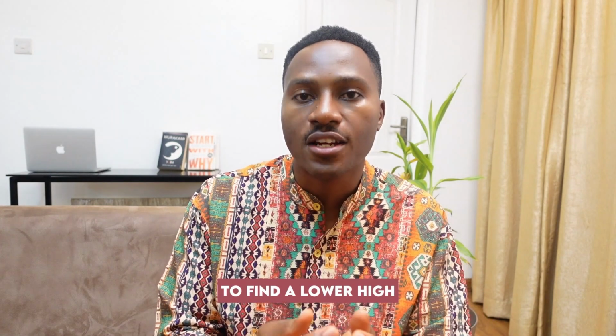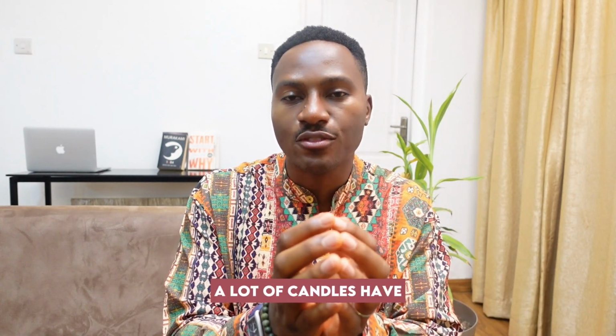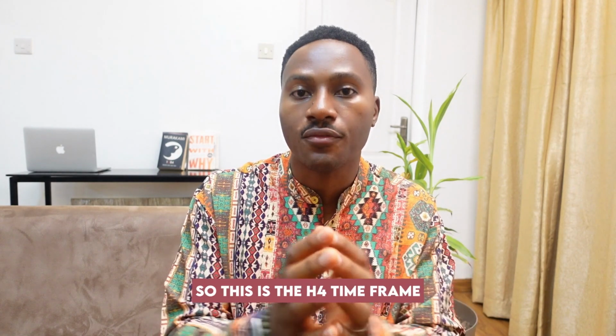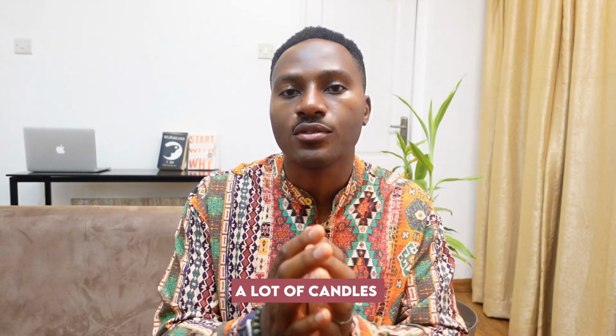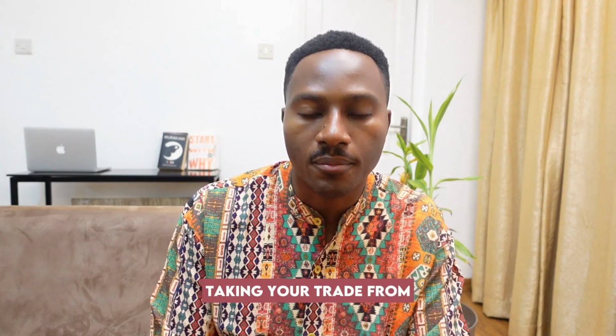lower high. And like I said, to find a lower high, look for an area in the market where a lot of candles have clustered together. So this is the 4 hours time frame. A lot of candles have clustered together, and what? Mark that area. That is where you'll be taking your trade from.